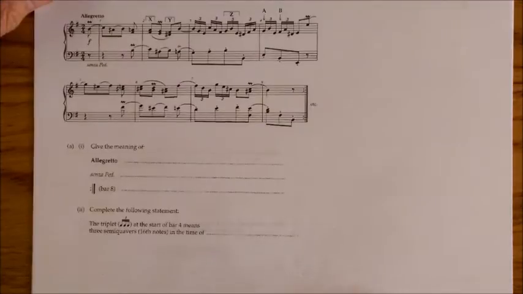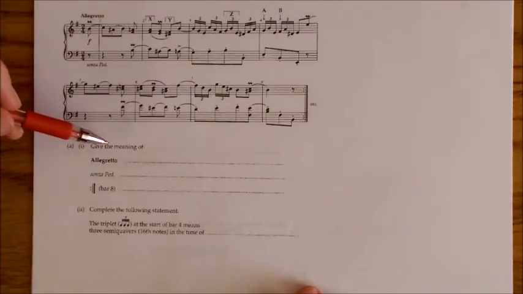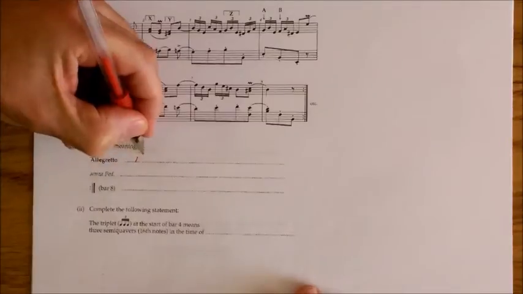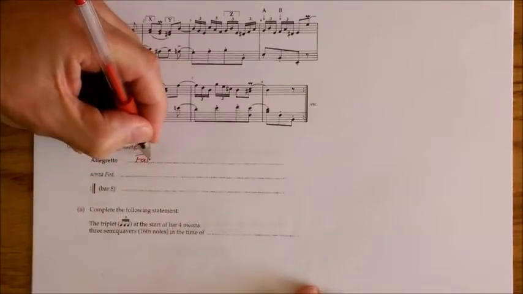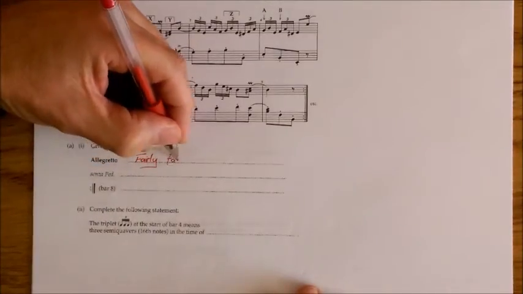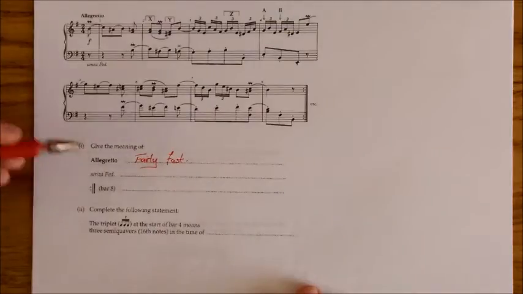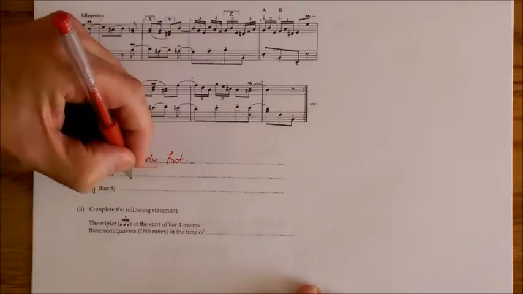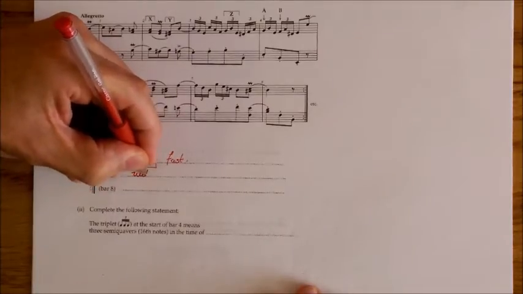Grade 5 Music Theory, a worked example, question 3. Give the meaning of Allegretto. This, I hope you know, means fairly fast. Senza ped. Ped is short for pedale and senza means without. So, without pedal.